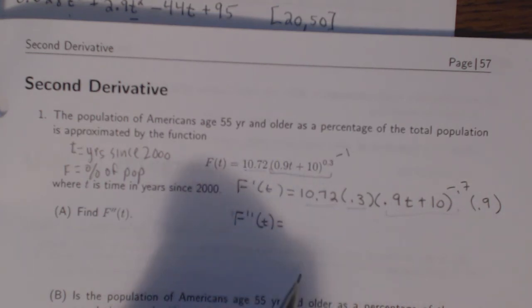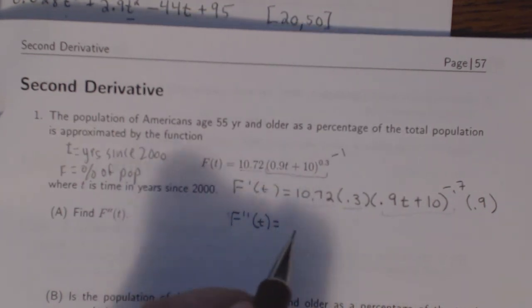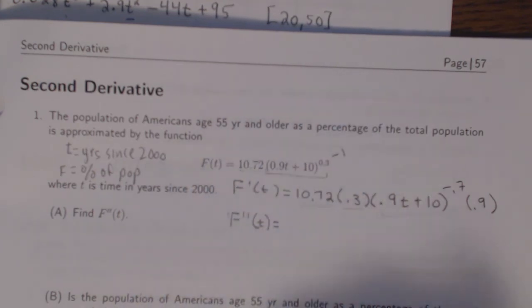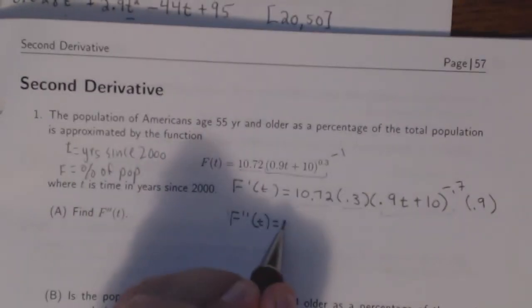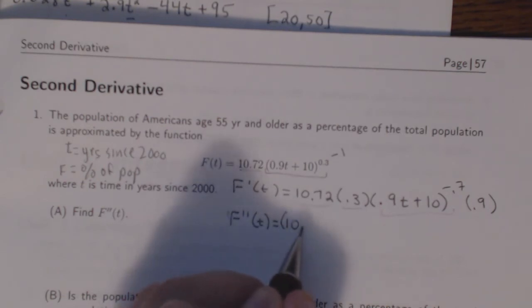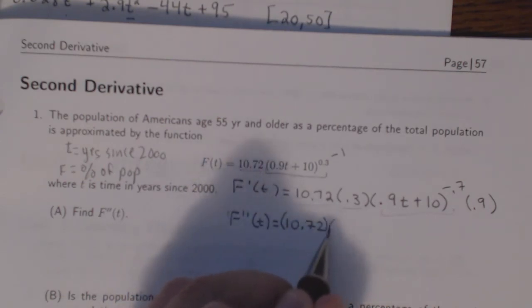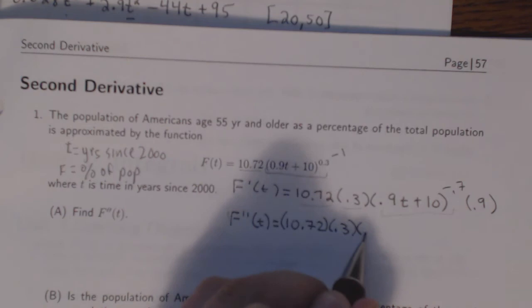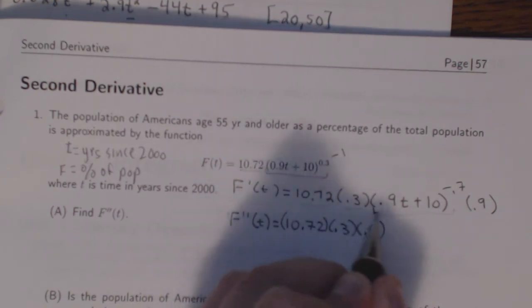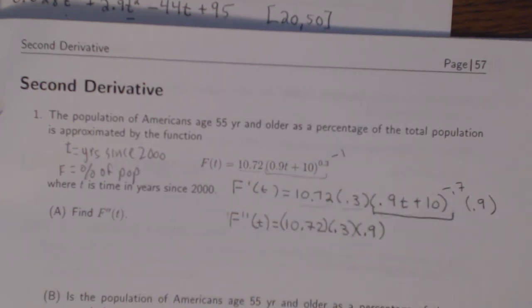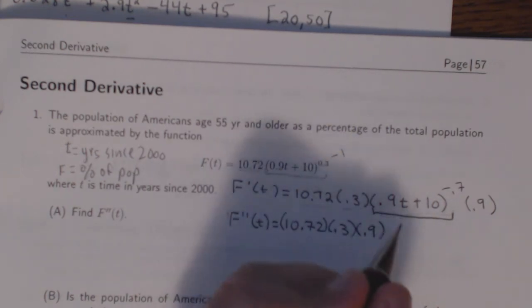I know this constant rule is my favorite rule, and when I take a derivative, if it's a constant being multiplied, I can just bring it down. So I'm going to bring down 10.72. I'm going to bring down 0.3. I'm going to bring down 0.9. Those are all my constants, and all I have left to do is take that derivative. So chain rule again.